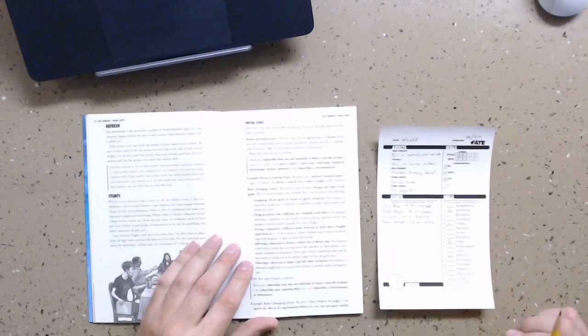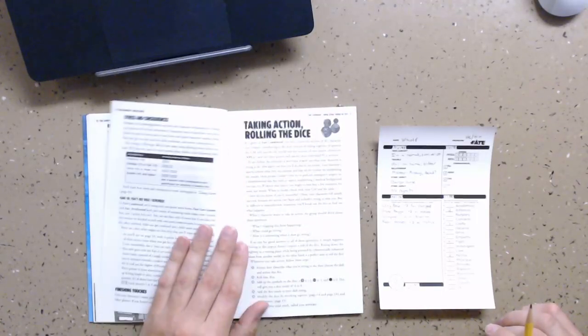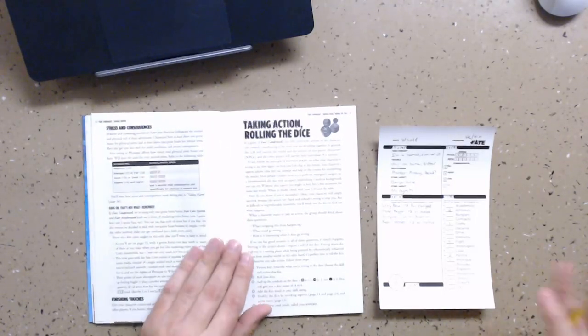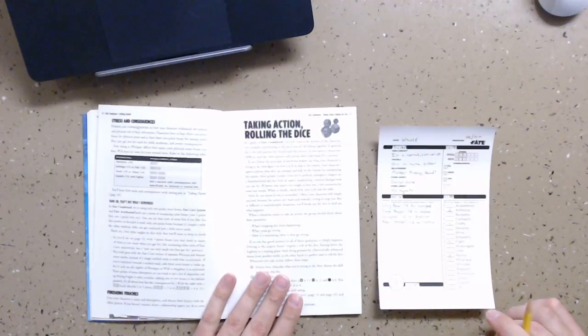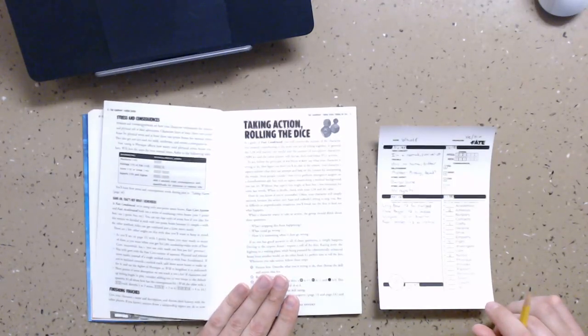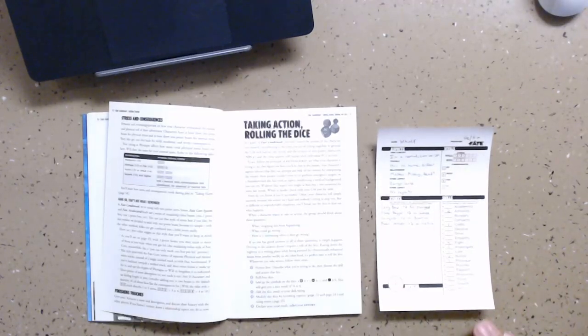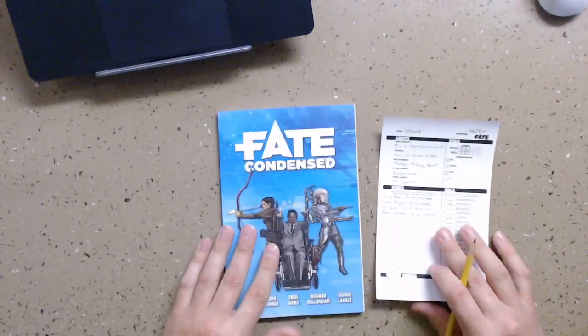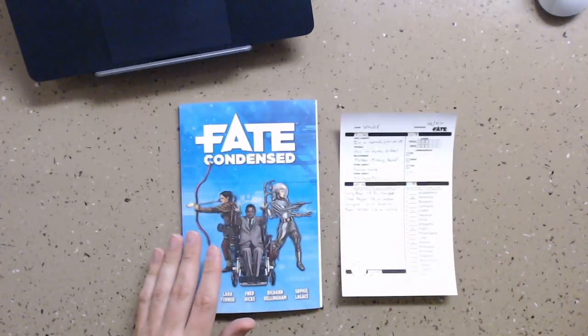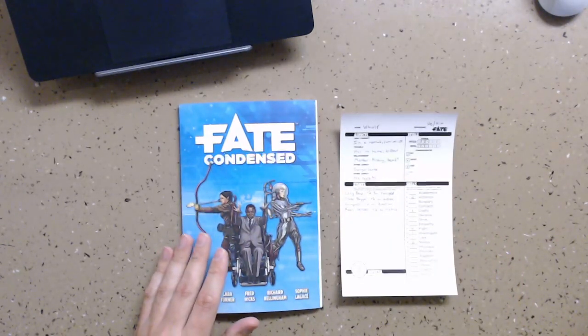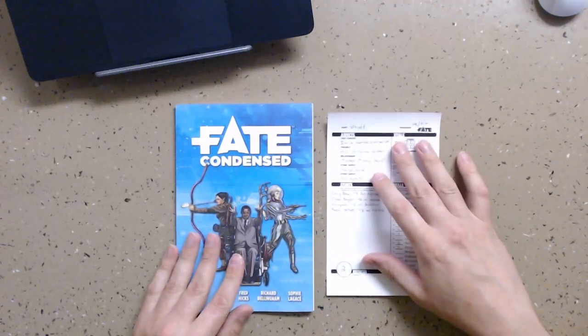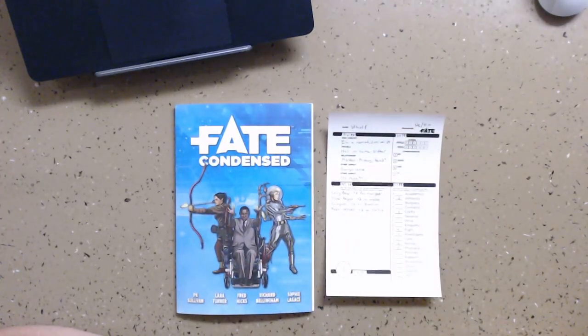Now, next is, let's see, stress and consequence, which I vaguely know about. Finishing touches: give your character a name, description, discuss their history with other players, which I can always do in the next video if I pursue this character. But there you go. That's really it for character creation in Fate Condensed. It's super easy, barely an inconvenience. But I will ponder if I will use Wolf in a future video.